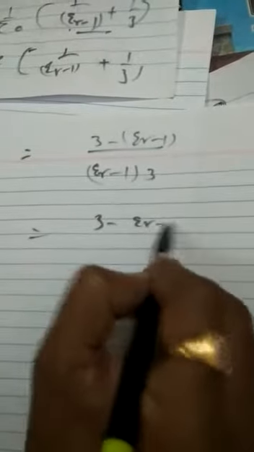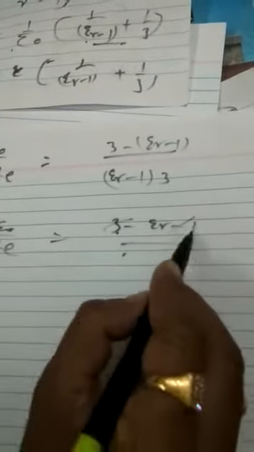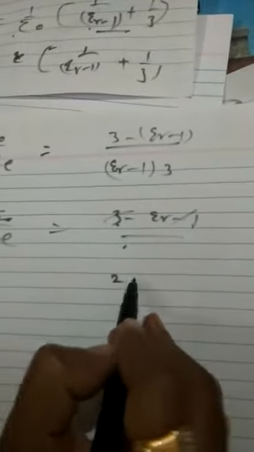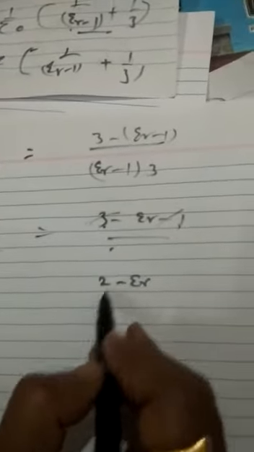So 3 epsilon naught by n alpha E equals 3 plus epsilon r minus 1, which gives epsilon r plus 2, divided by epsilon r minus 1.